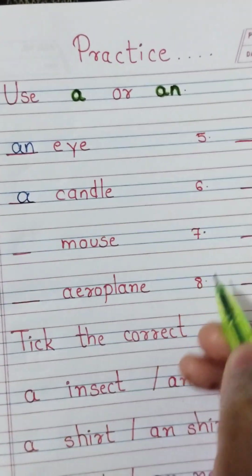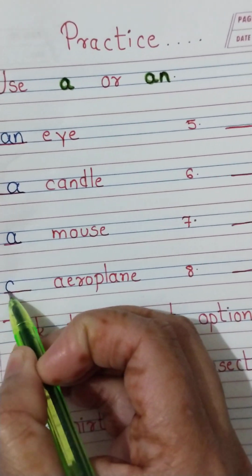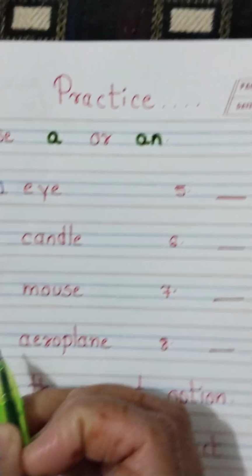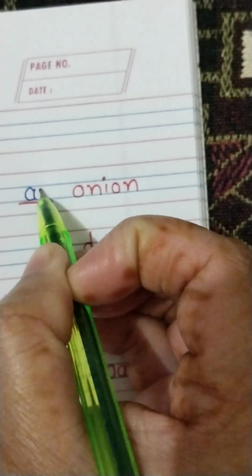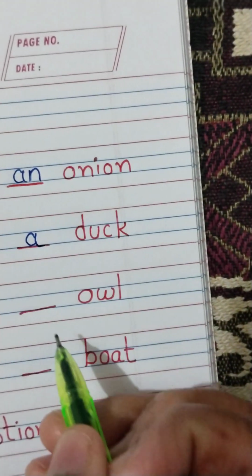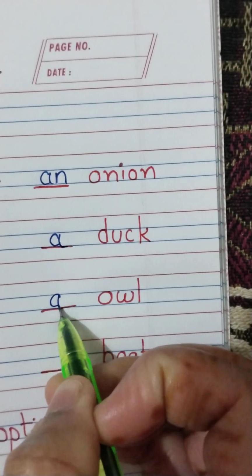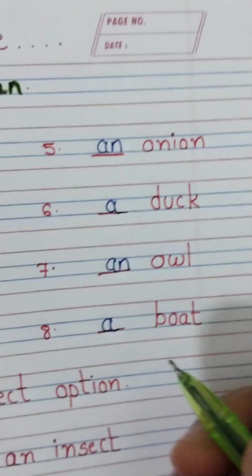A candle, a mouse, an aeroplane, an onion, a duck, an owl, a boat.